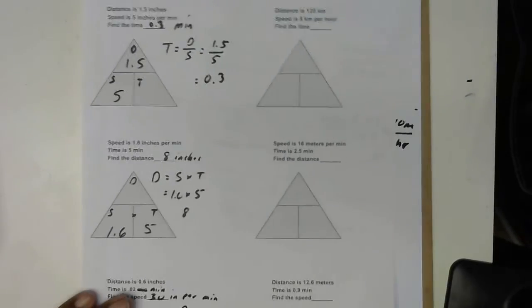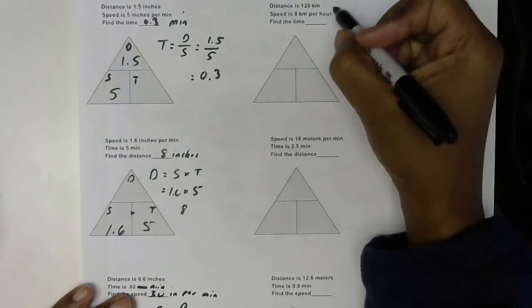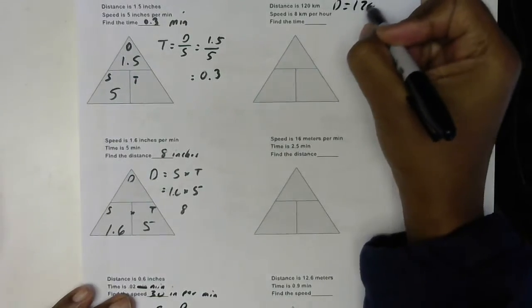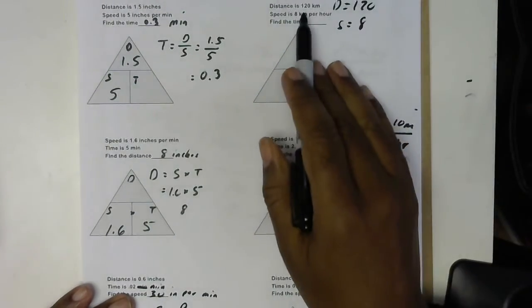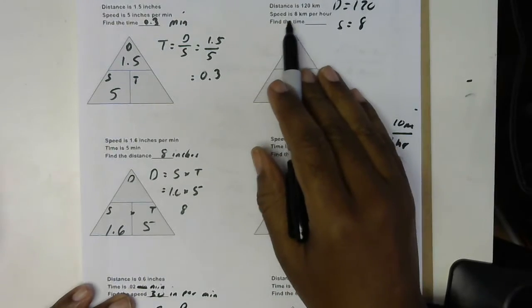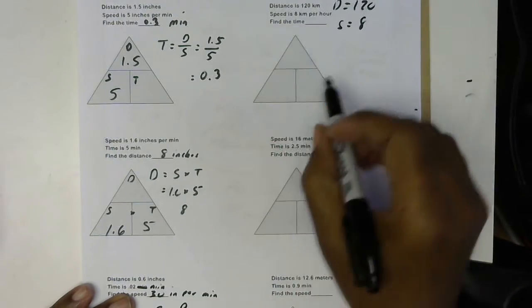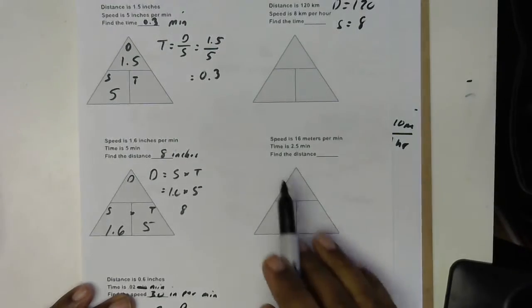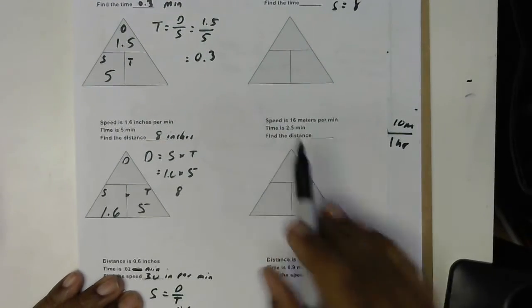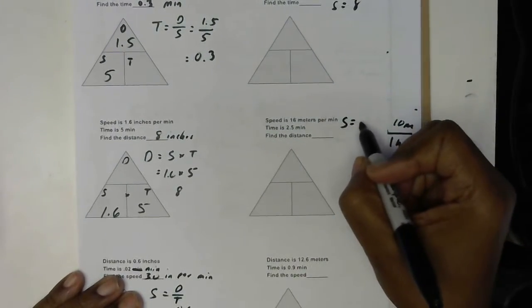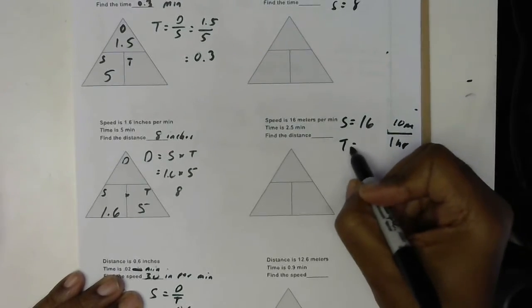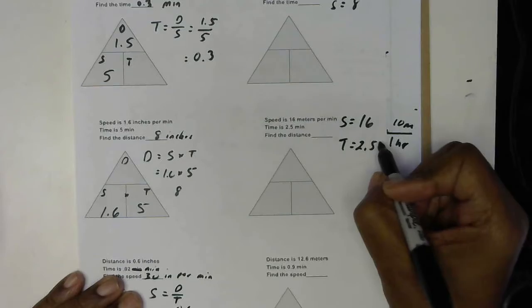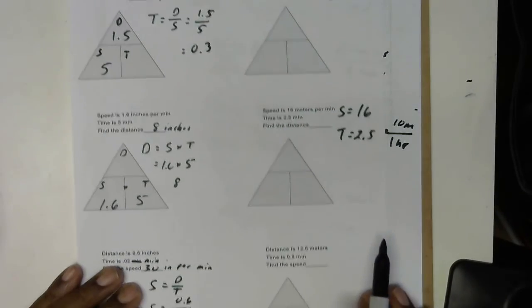So you'll be asked to solve these. If the distance is 120 kilometers and your speed is 8 kilometers per hour, find the time. The next one is if the speed is 16 meters per minute, and the time is 2.5 minutes, find the distance.